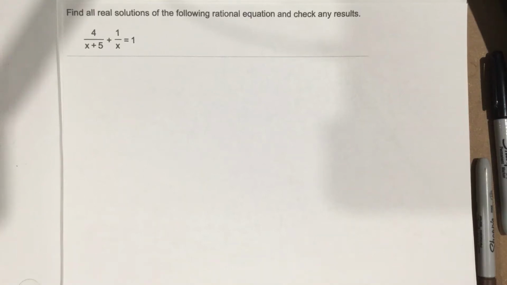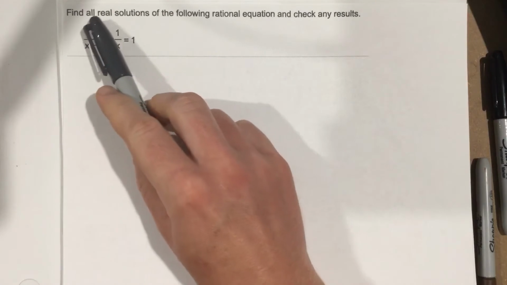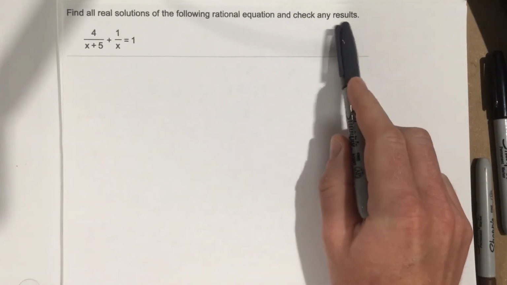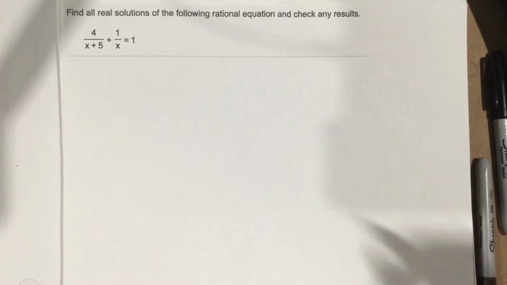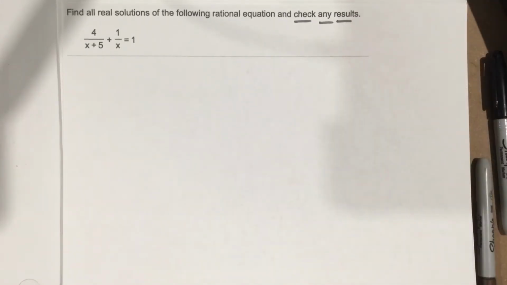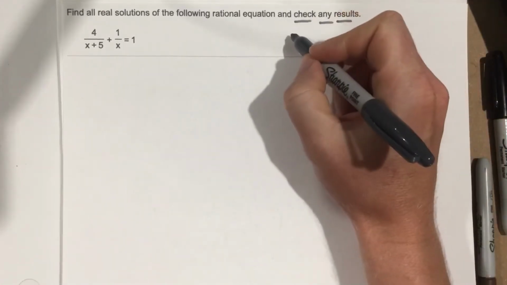This is problem number 1 from section 4.7. In this problem it says, find all real solutions of the following rational equation and check any results. Now they're going to ask us to check any results because we need to make sure that we don't get any extraneous solutions.